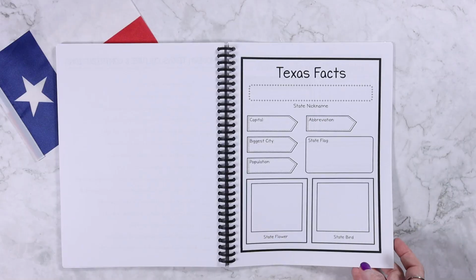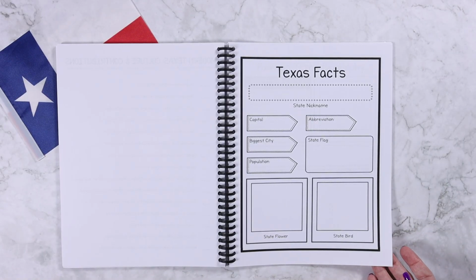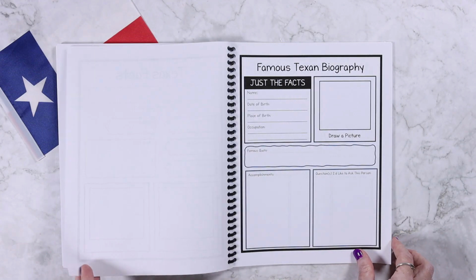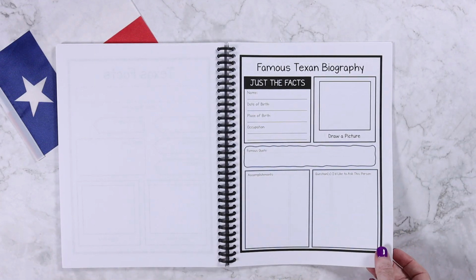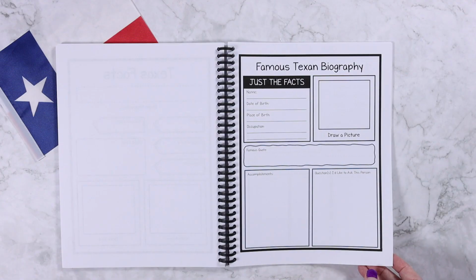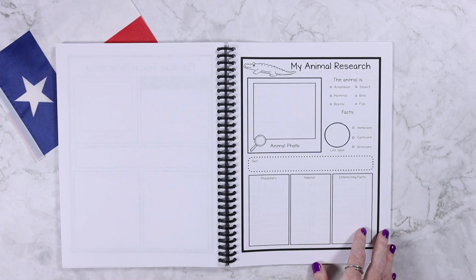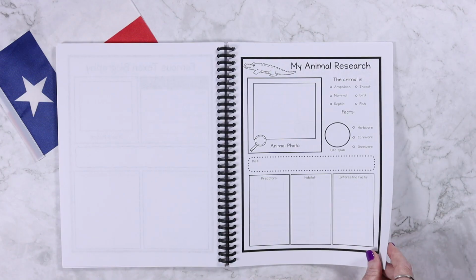and then as final projects, there's a few different things you can have your child do. There is a Texas Facts where they're going to learn all about the state and fill out one of these notebooking pages. There is a famous Texan biography where they can pick a famous Texan and do a biography about them. My animal research, they can pick an animal that is native to Texas and do a research paper on them.